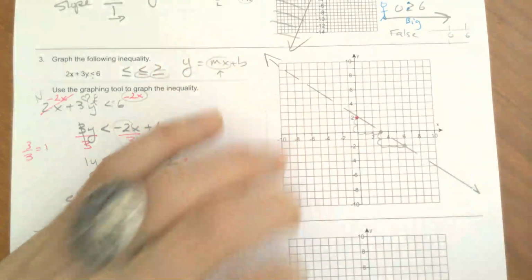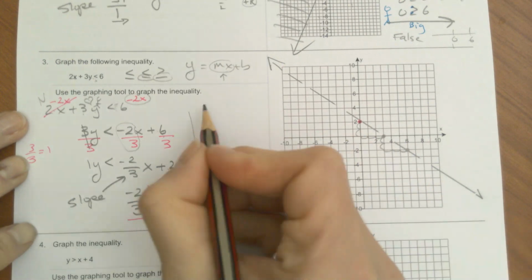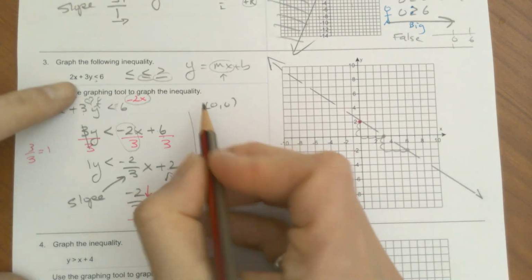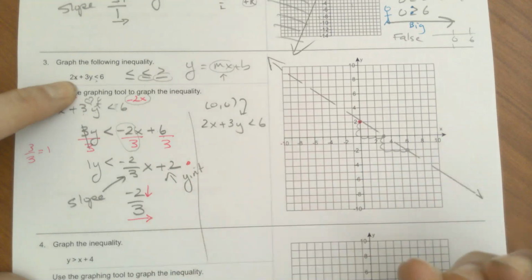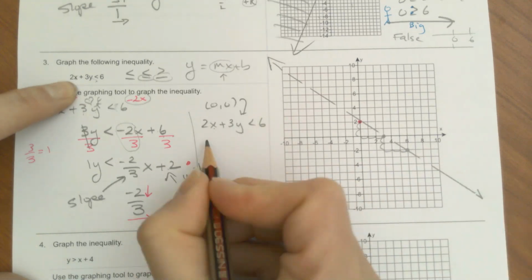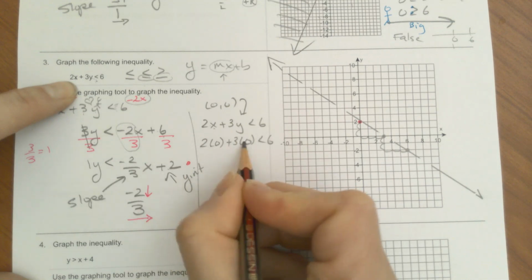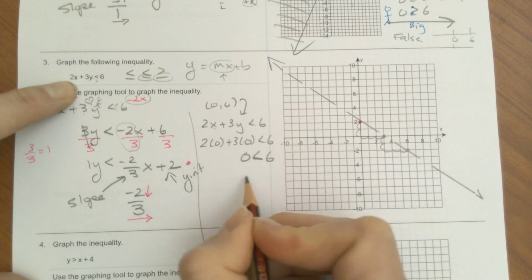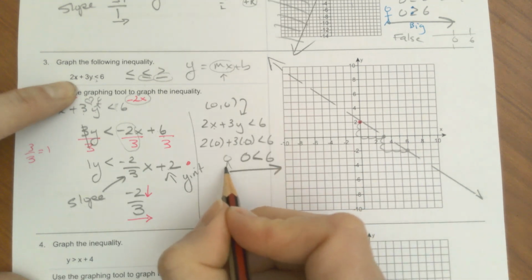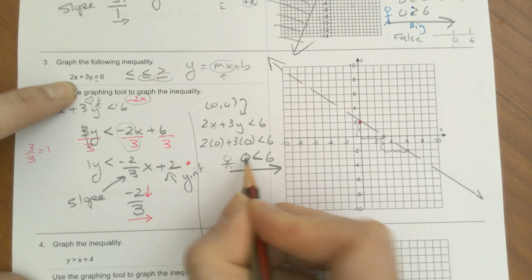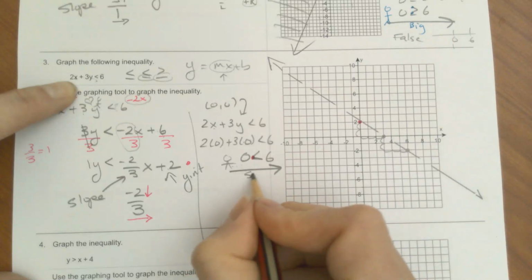Okay. Now we have to color one side. So I'm going to take the easiest point, 0, 0, and substitute it into this inequality. Wherever there's an x and y, I'm going to put 0. That's 0, that's 0, so that's 0. I'm going to read it this way. So this is me walking. I'm walking this way, I say 0, and then I touch the small side first, so that's small.